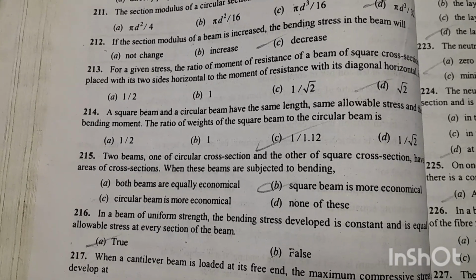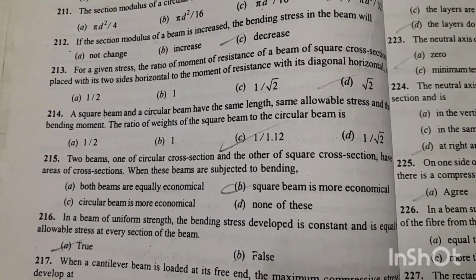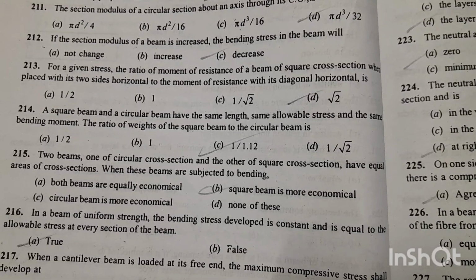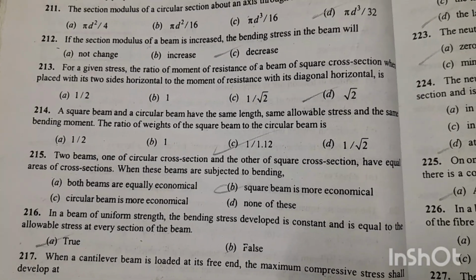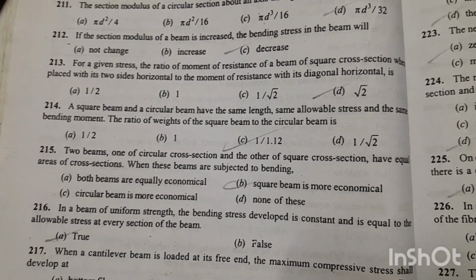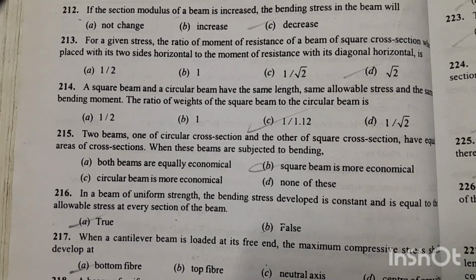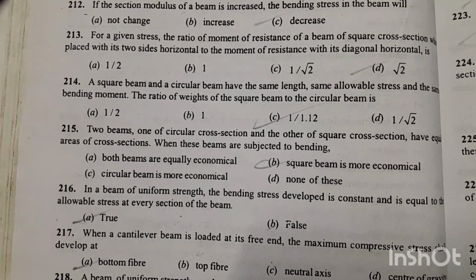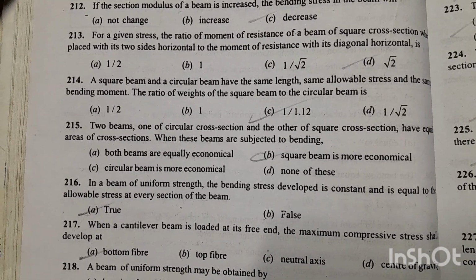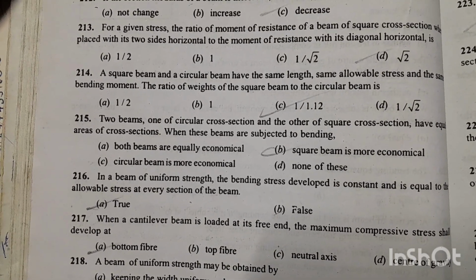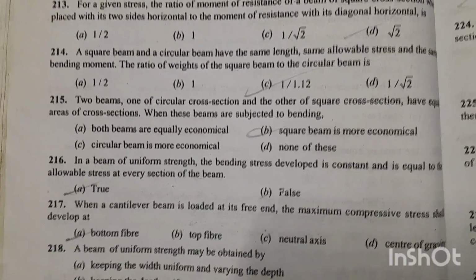Next question 215. Two beams, one of circular cross section and other of square cross section, have equal area of cross section. When these beams are subjected to bending, option B is the right answer. Square beam is more economical because the area of square cross section will be less as compared to circular cross section. Next question 216. In a beam of uniform strength, the bending stress developed is constant and is equal to the allowable stress at every section of the beam. Option A is the right answer, true.